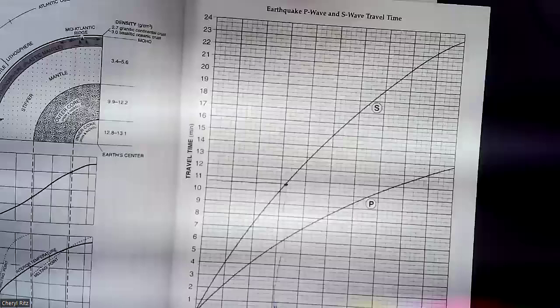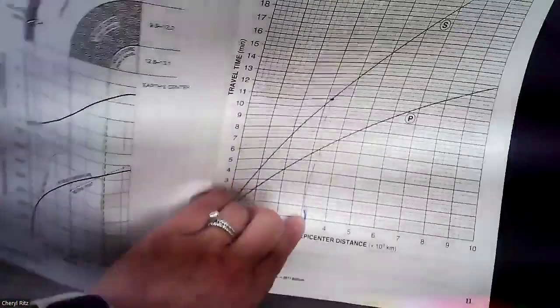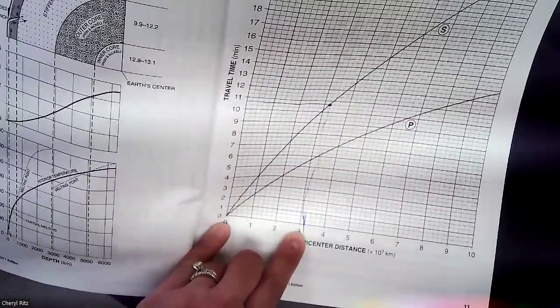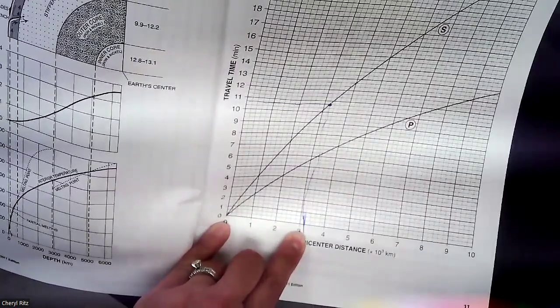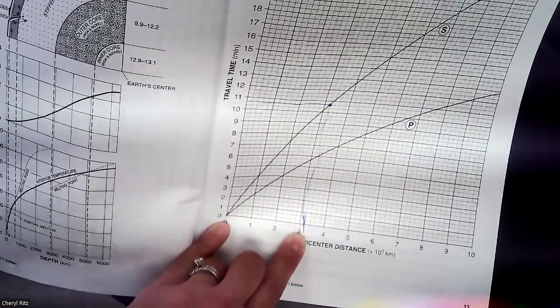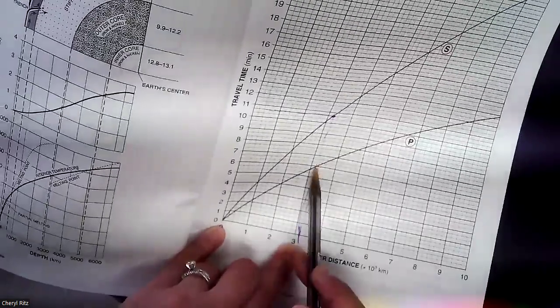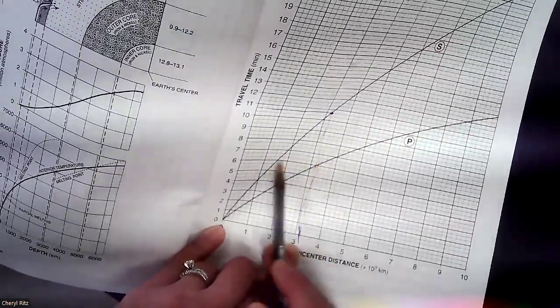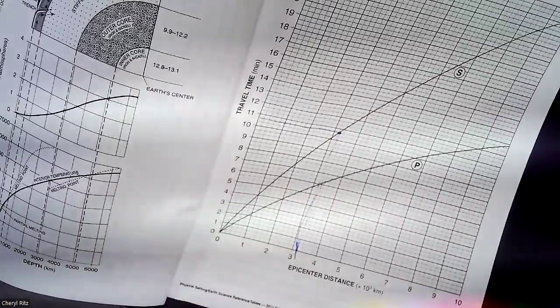So that answers questions 1 and 2. Will it take the P wave either 4 minutes and 40 seconds or 6 minutes to go that far? How do I figure out how long it takes the P wave to go 3,200 kilometers? Go up from 3,200 till I hit the P wave, 6 minutes. So that's answer 2.